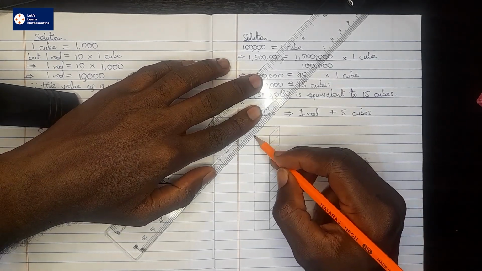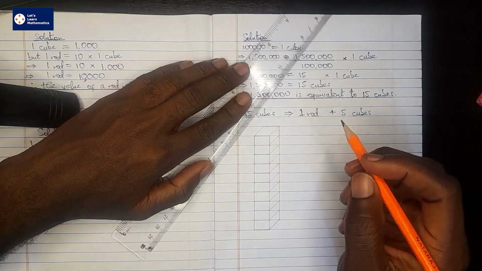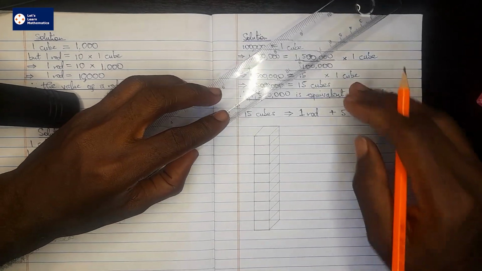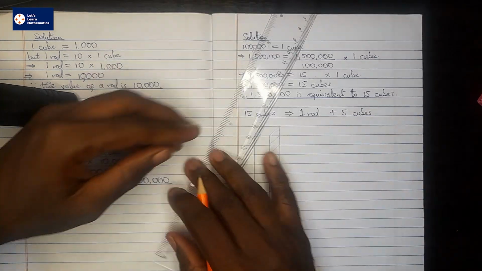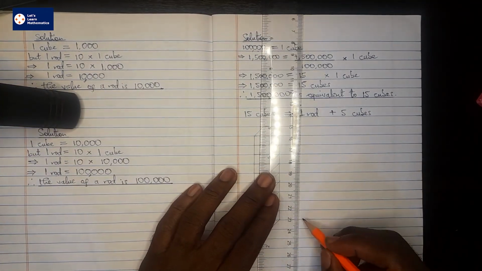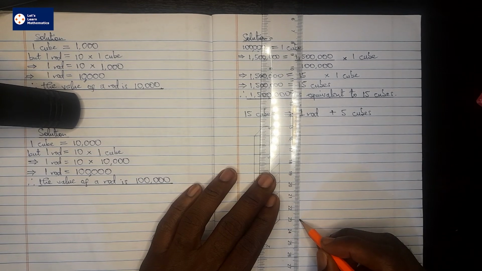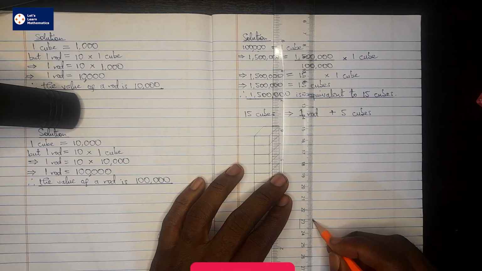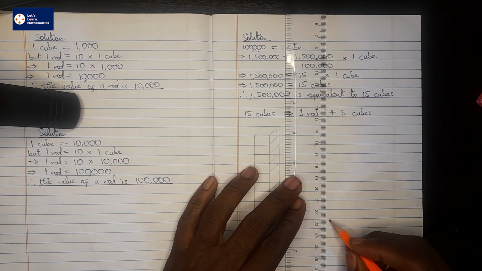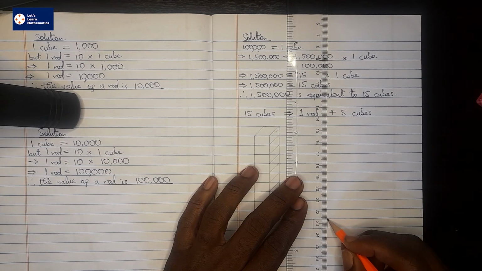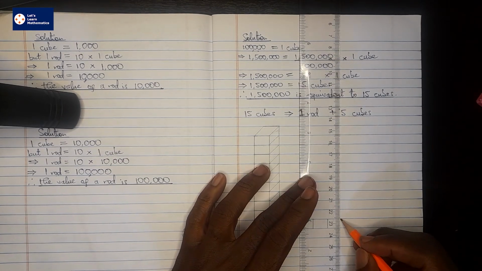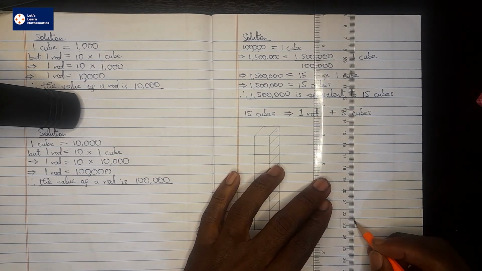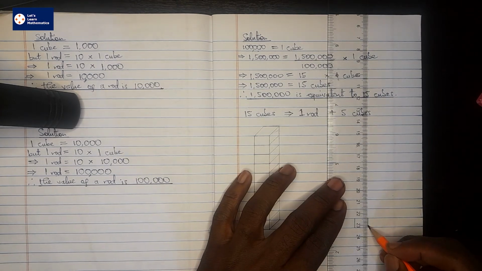Connecting it at the top is sometimes quite tricky. So this can be your rod, and then you draw 5 cubes. The cubes, you can draw them down here. You can even put them together like this. So this is 2, this is 3, 4, 5.